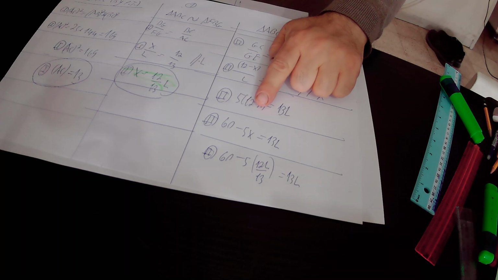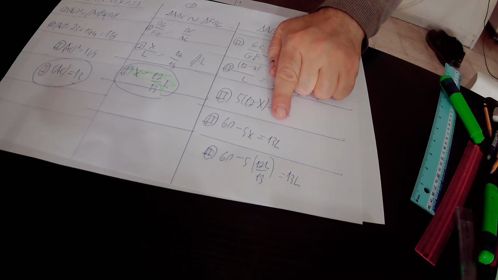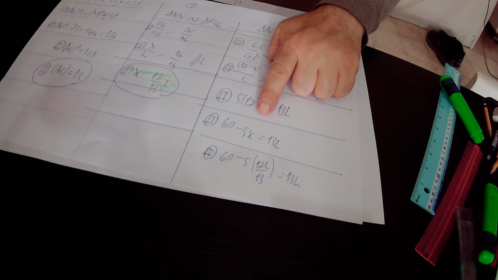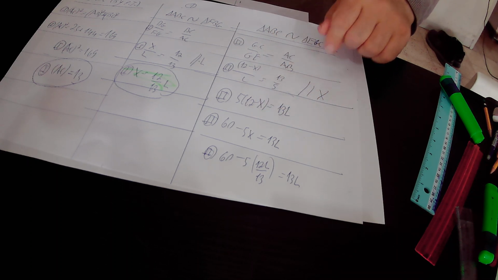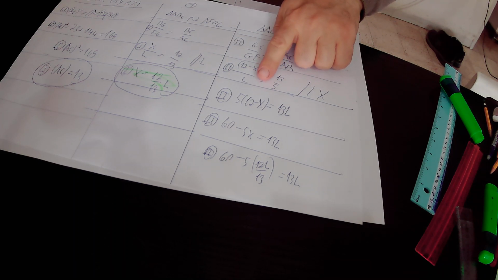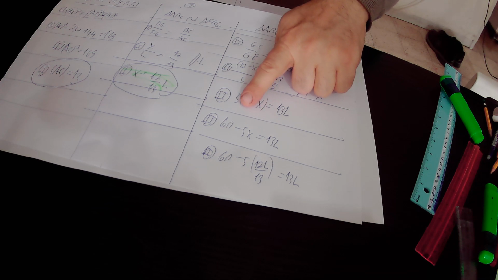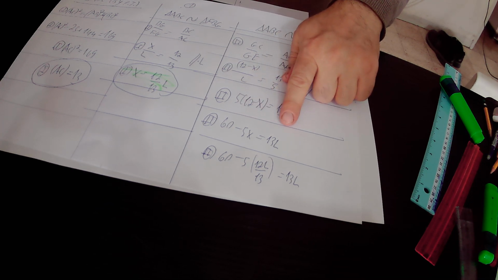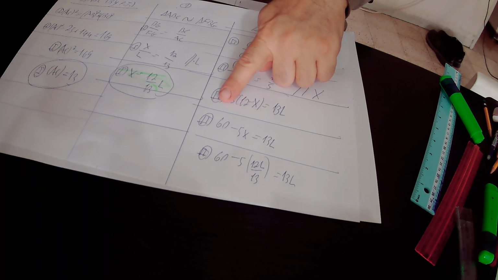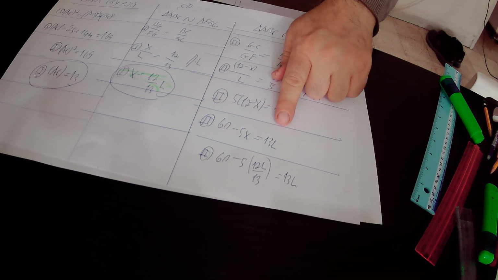So here we subtracted 13L and added 5x to this equation, and finally we found out that again 60 minus 5x equals 13L. Okay? According to this equation 2, 60 minus 5x equals 13L.